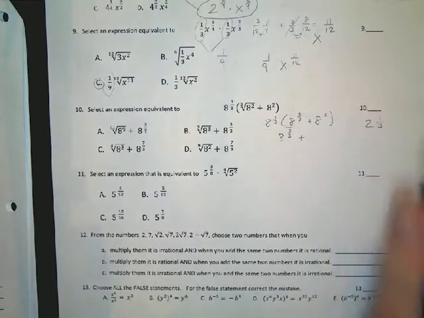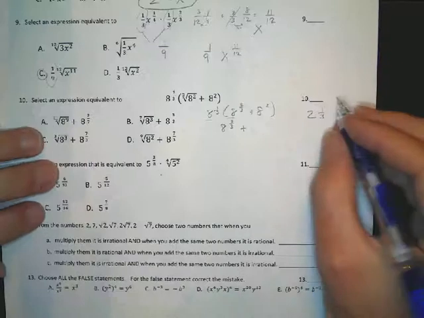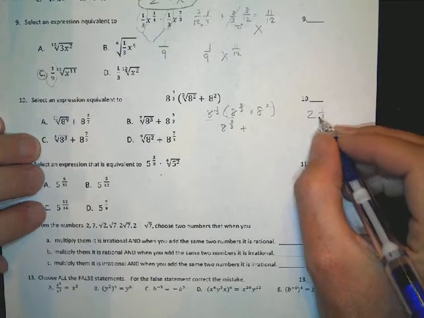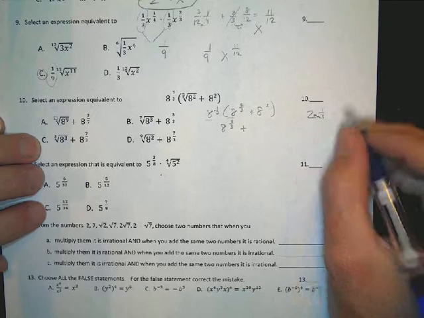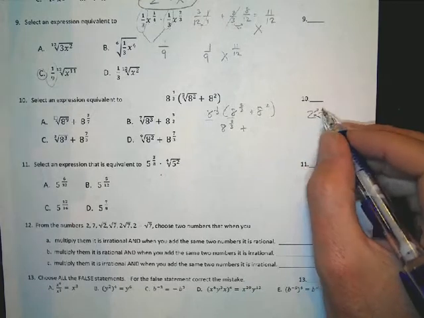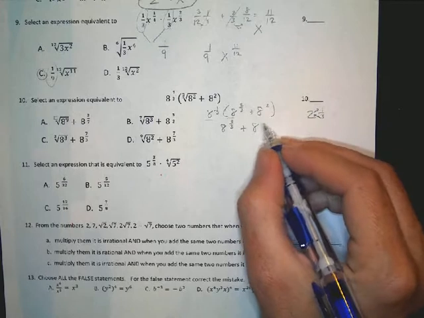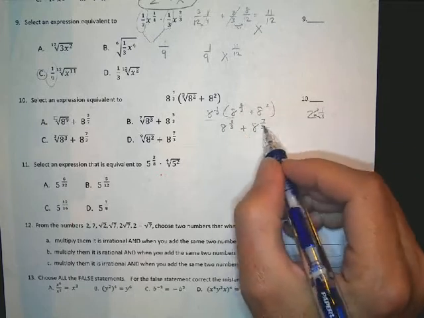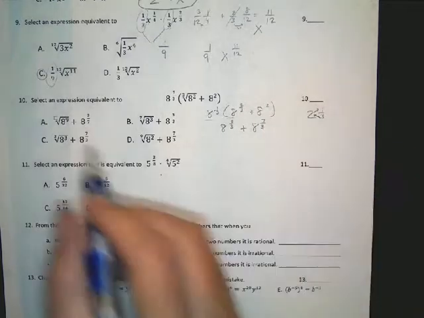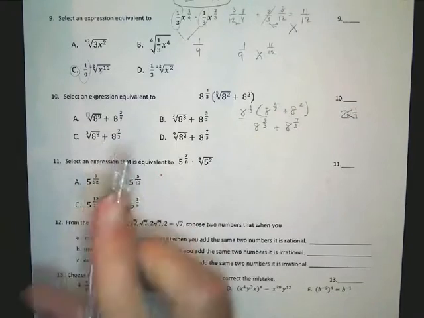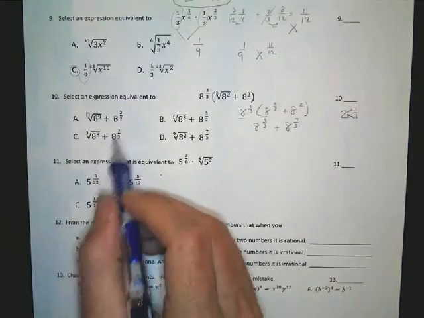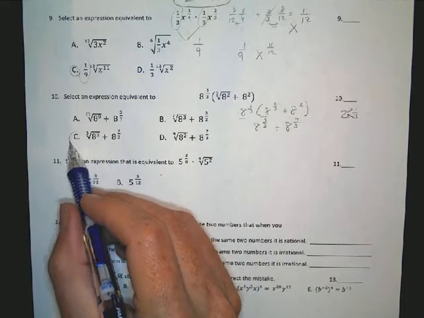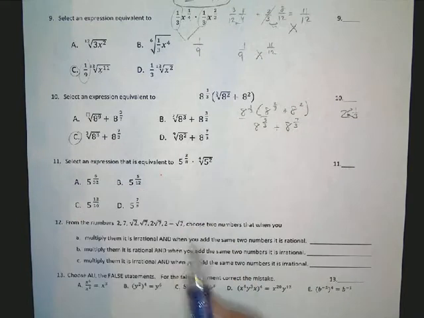If I was to rewrite 2 1/3 as a fraction instead of a mixed number, I do 2 times 3 is 6, plus 1 is 7. So I actually end up with 8 to the 7/3. Okay? So I have 8 to the 3/3 plus 8 to the 7/3. And when I look at my choices here, this becomes 8 to the 3/3 and 8 to the 7/3. So I'm going to go with choice C. Kind of some funky little rewriting there, but that's how that works.